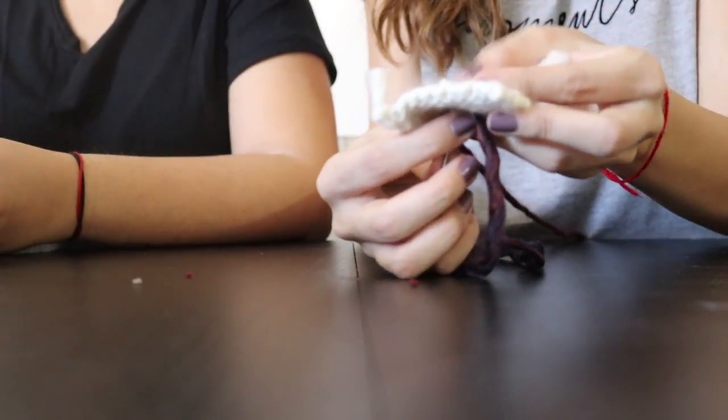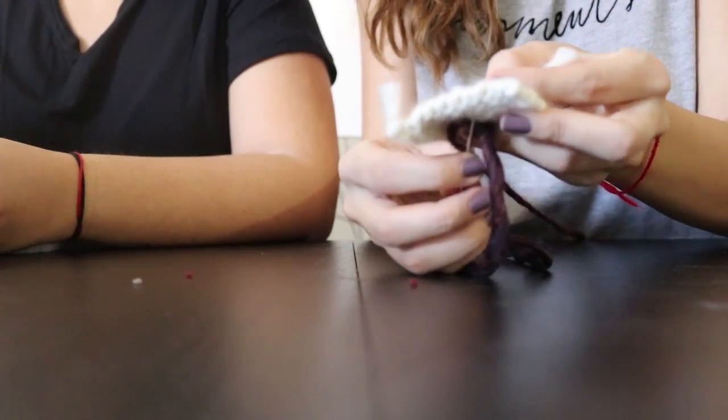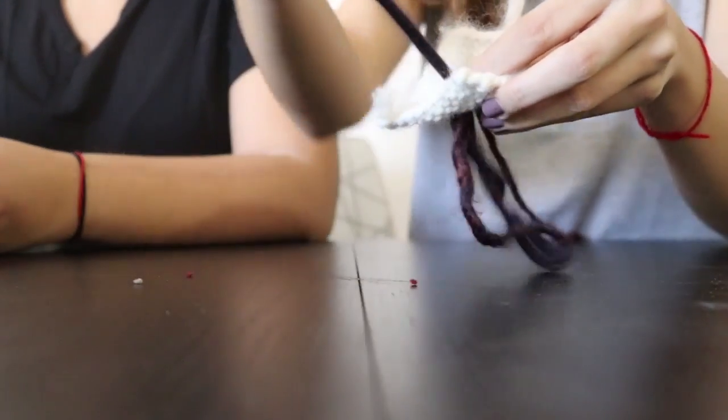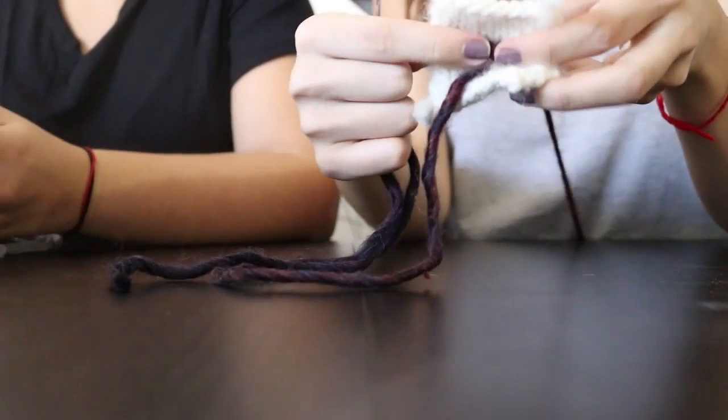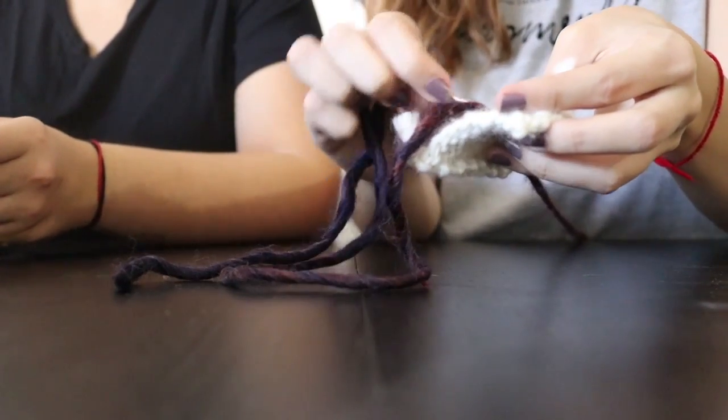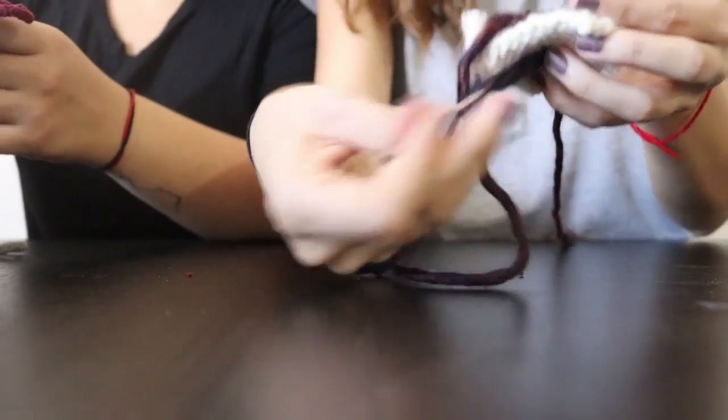And then we're going right back in to where we started. But the important point here is to be loose, because we don't want to shape or constrict our work.